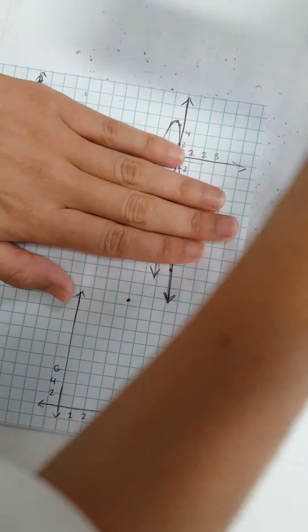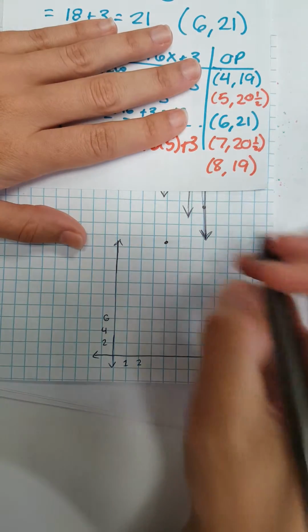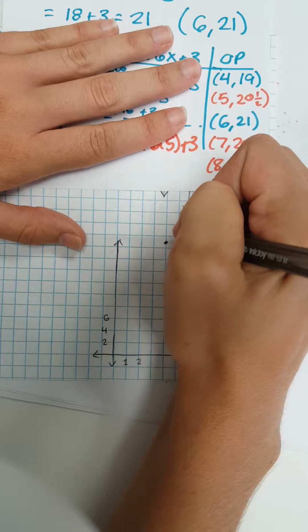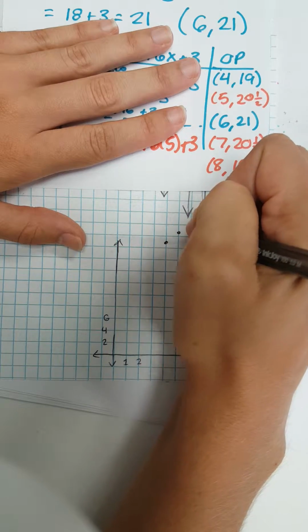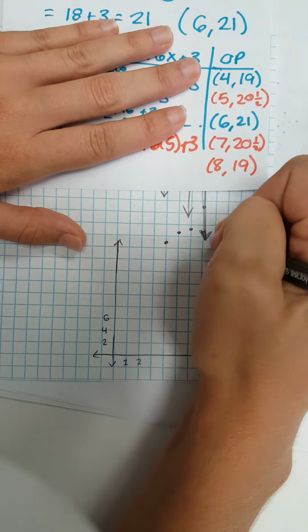Okay, let's see here. What was our other ordered pair? There we go. 5, 20 and a half. So that was 19. Here's 20. Here's 20 and a half. 6, 21. So up a little further. 7, 20 and a half.